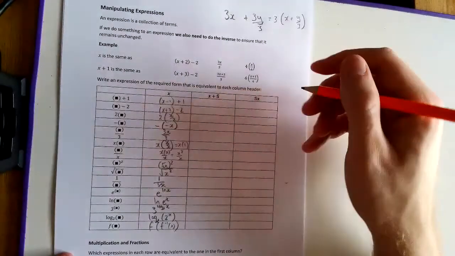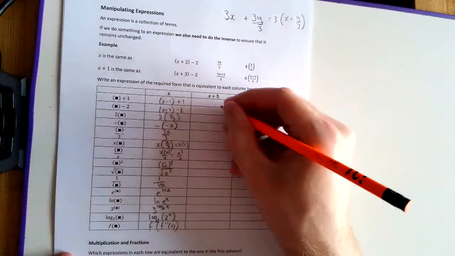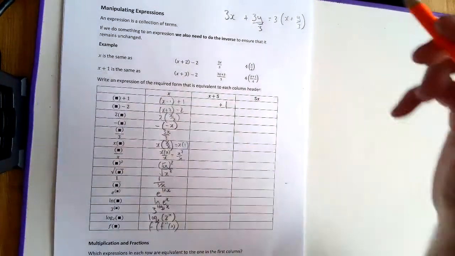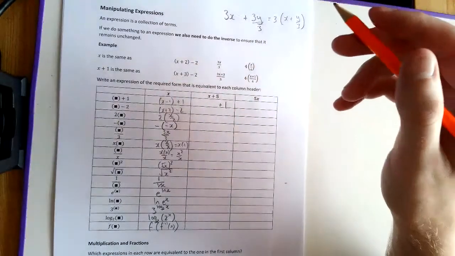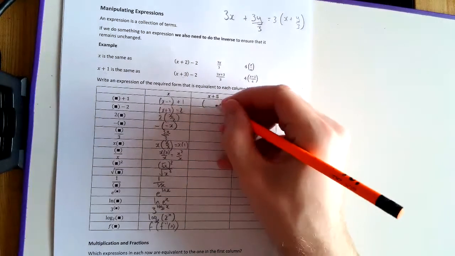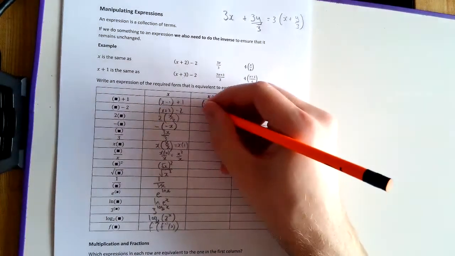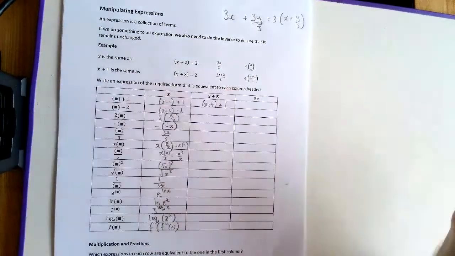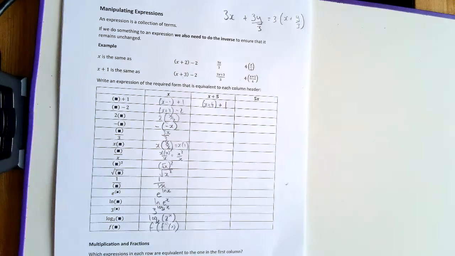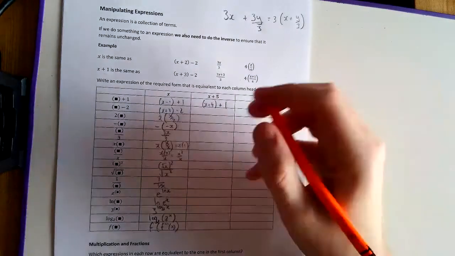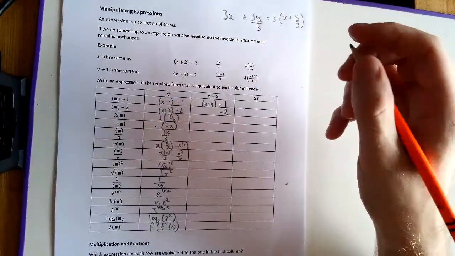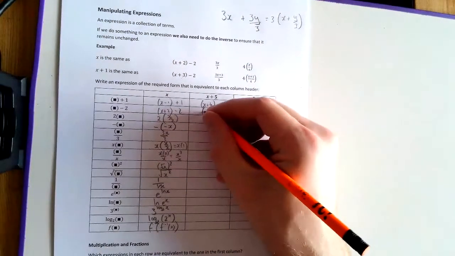And I can do the same with x plus 5 and 5x. So if I want to plus 1 at the end, then I would need to have in the brackets x add 4. Because to get plus 1, I need a minus 4, so I add 4. If I want a minus 2, well, to get from 5 to minus 2, I need a minus 7, so in the brackets, I need a plus 7.